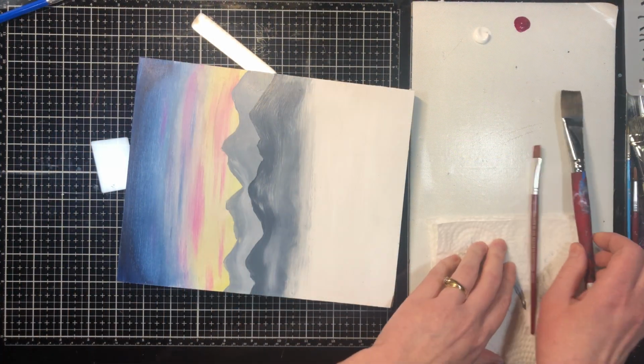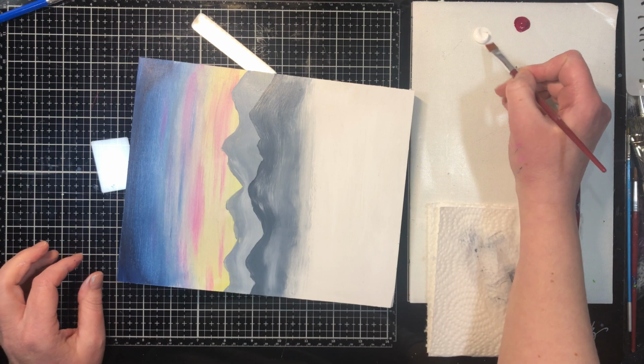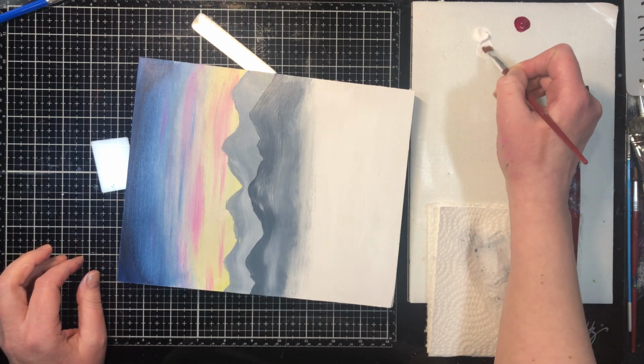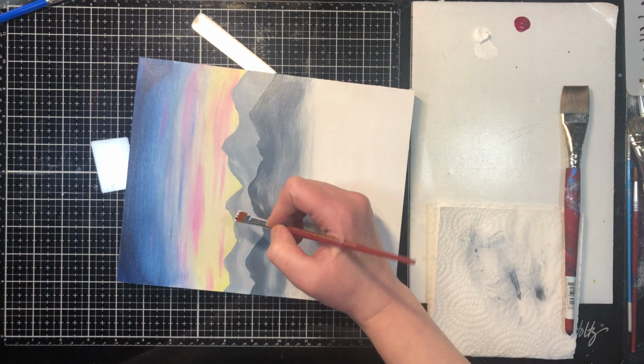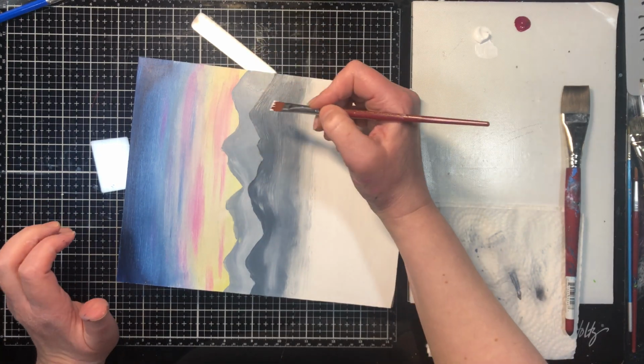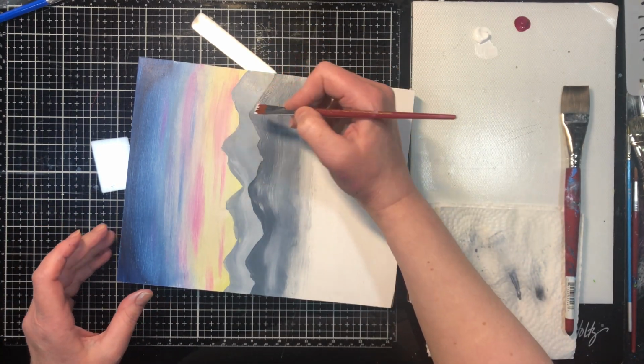All right, so now let's add some snow to the mountains. As well, we're gonna add some lines to make mountains go behind others, and some in front of the others.